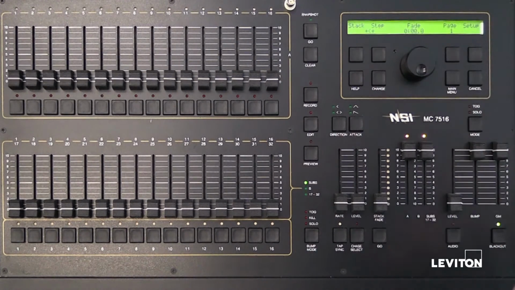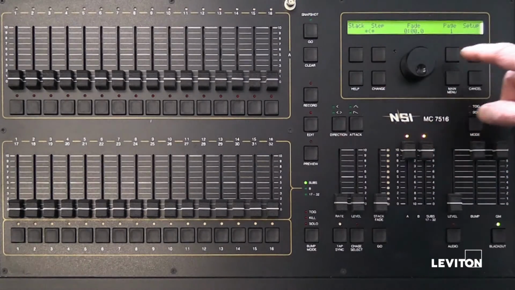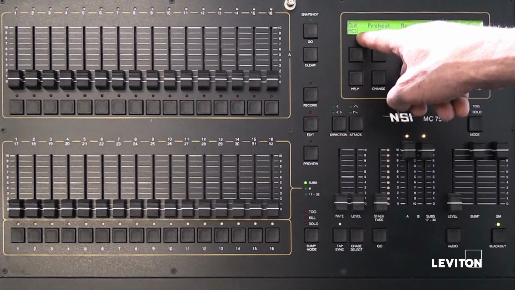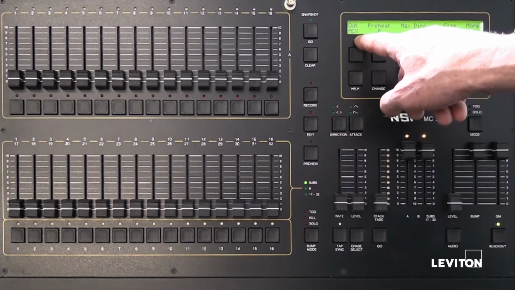Main menu button will always bring you back to the main screen. But if you do want to see what protocol you're running, it's F4 twice. Left-hand side will tell you MCX, which means microplex and DMX.